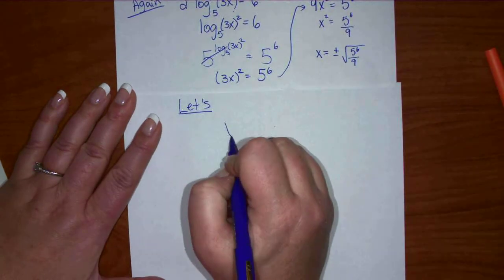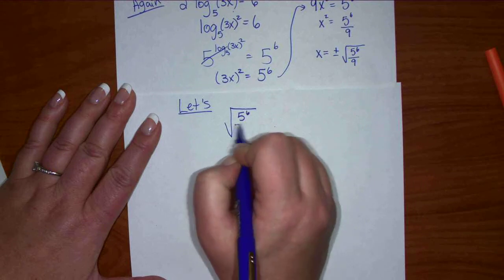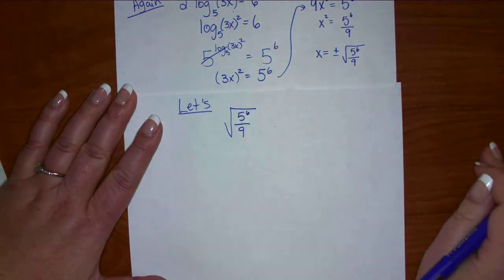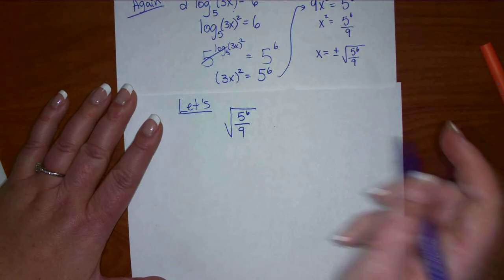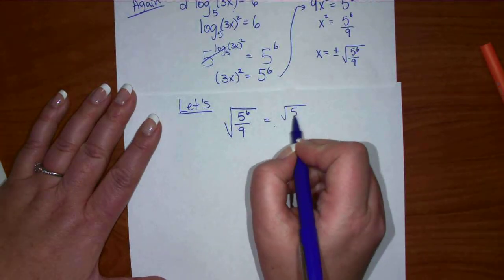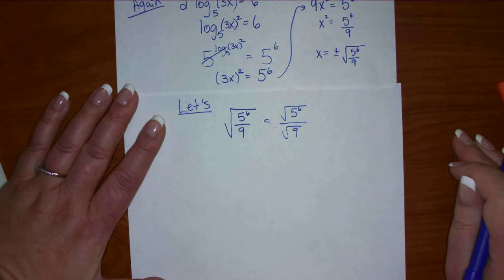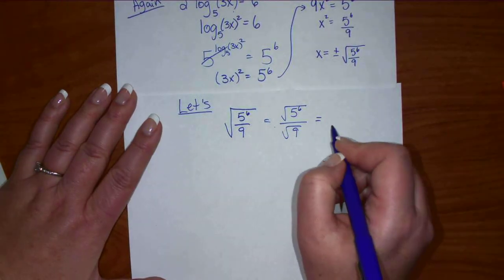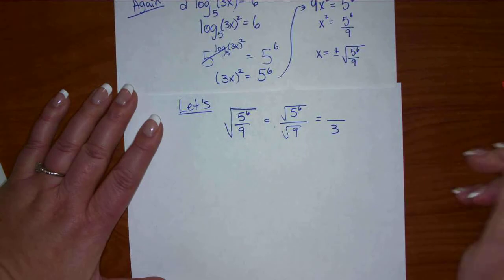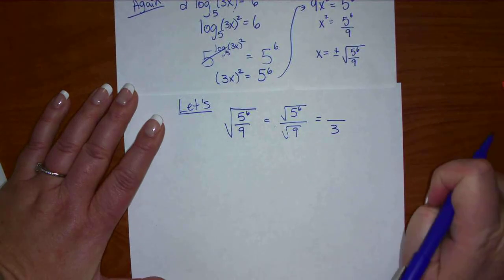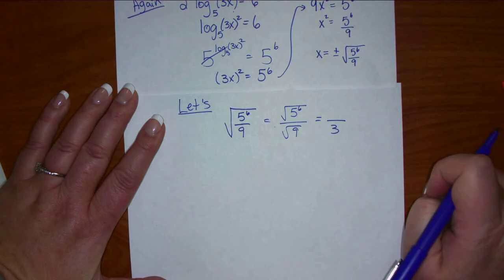So let's just, as a review anyway, because we need to know how to simplify something like this. You can take the square root of 5 to the 6th, and you can take the square root of 9. So that's one thing with roots, you can split it up. What's the square root of 9? 3. What's the square root of 5 to the 6th? You don't need to work out 5 to the 6th to know this.